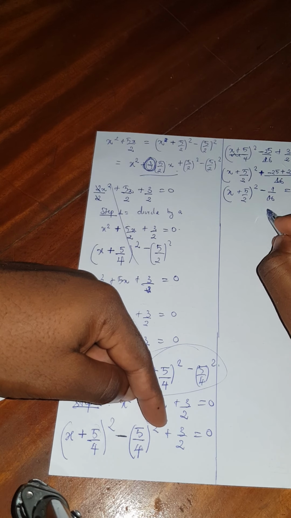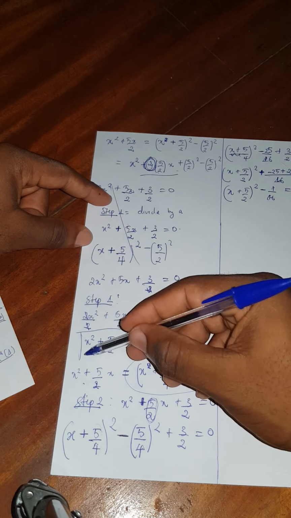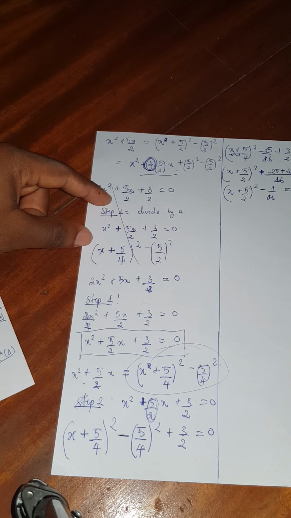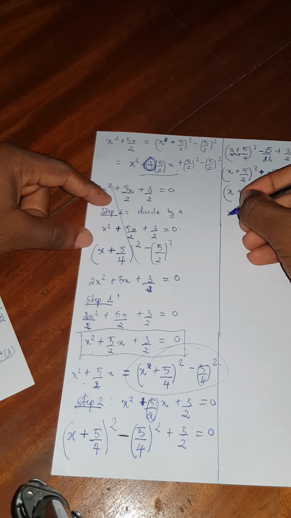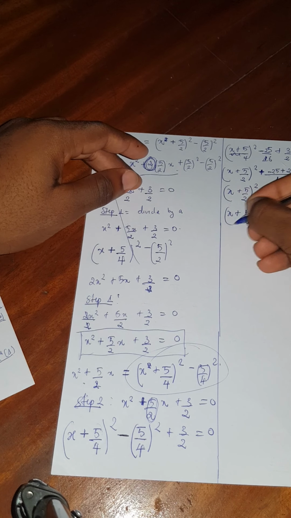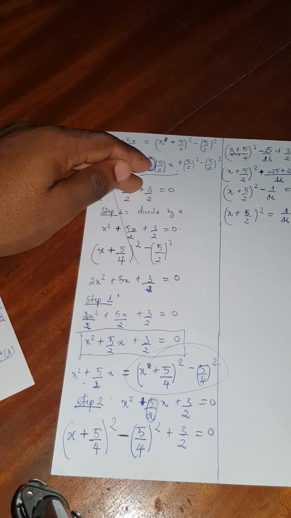Do not expand, because if you expand this, you're going to end up with the initial equation we had. But we are trying to find the value of x here. So the next thing you have to do is to send it on the other side. So you're going to have x plus 5 all over 4 all squared is equals to 1 all over 16.